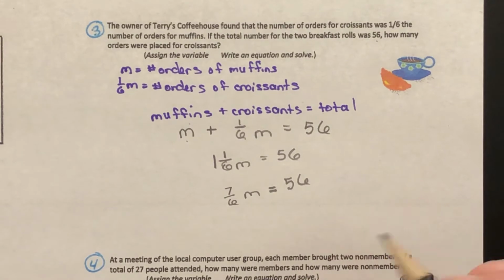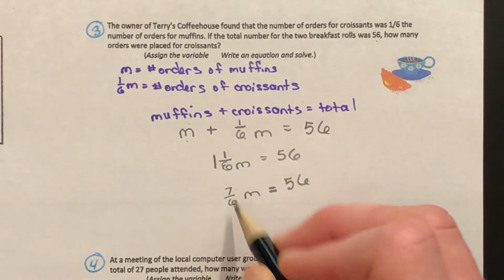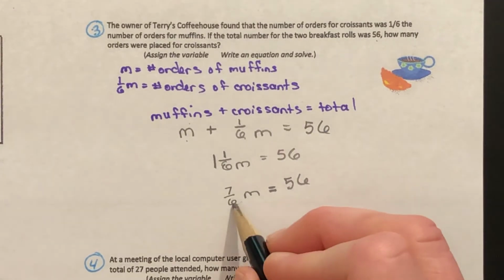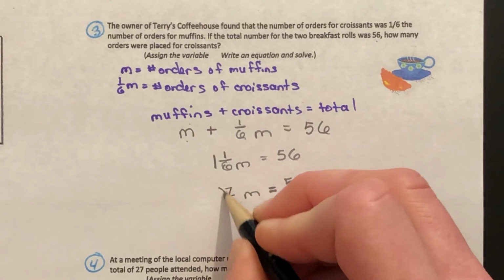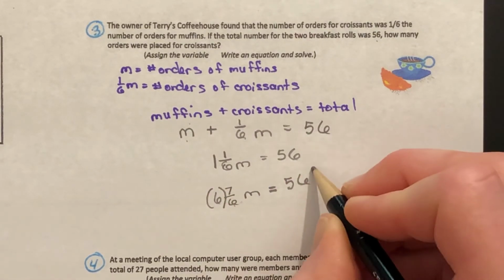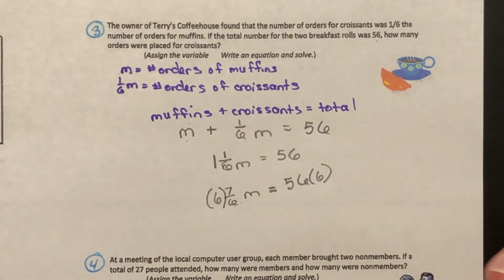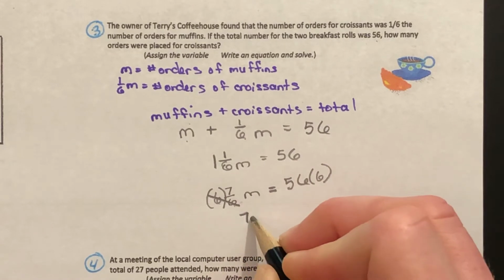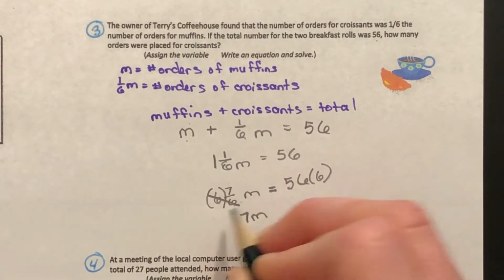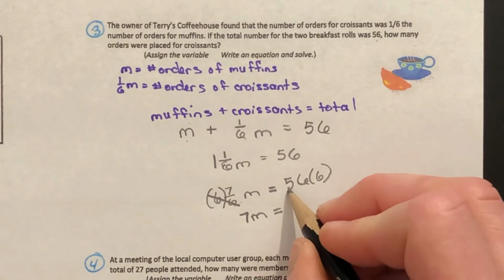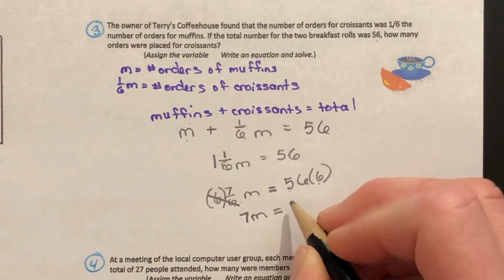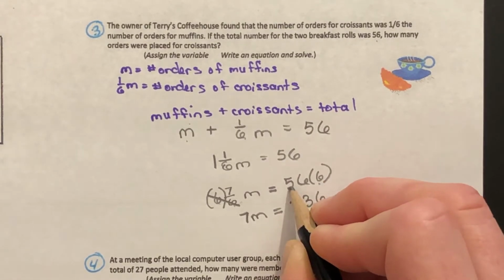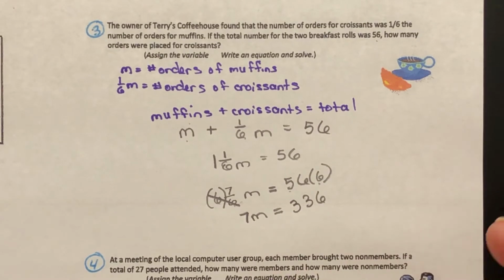Now, as I've told you before, when you have a fraction and you just don't want to deal with it, all you do is, whatever the number is on the bottom, you multiply the fraction by that number. So I'm going to multiply it by 6. And then I'll do that to the other side because this is algebra. The 6 now cancels out. So I have 7 wholes in M, so that becomes 7M. 7's on top, so that's how you know it's 7 wholes. Equals 56 times 6, which would be 336. 6 times 50 is 300. 6 times 6 is 36. That's how I got that.